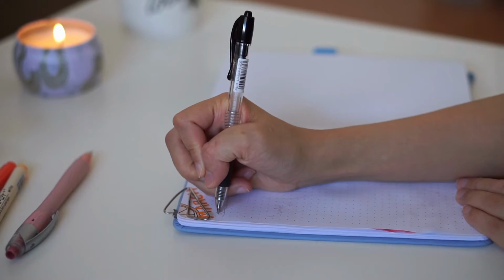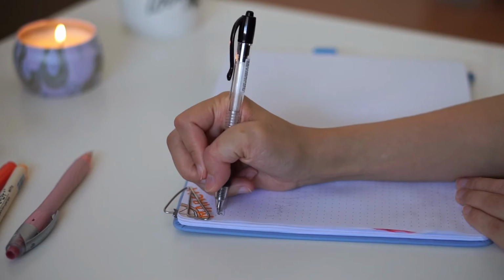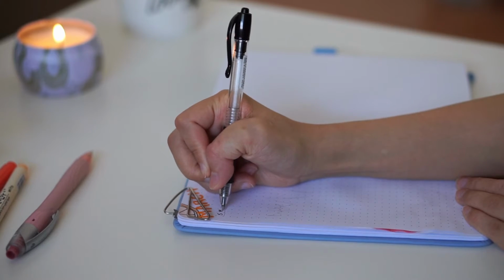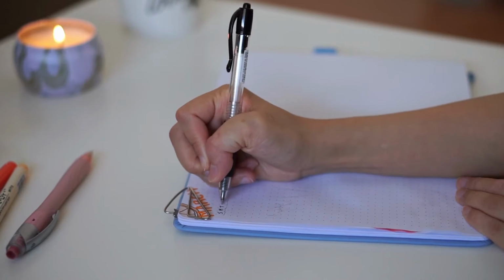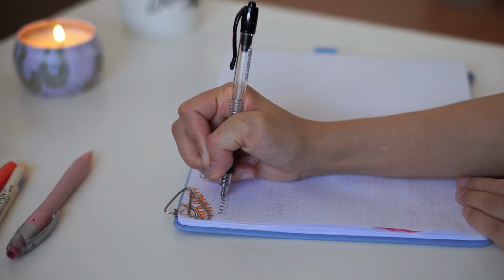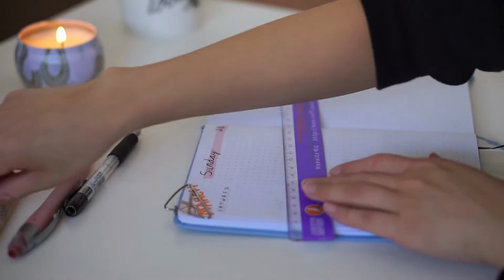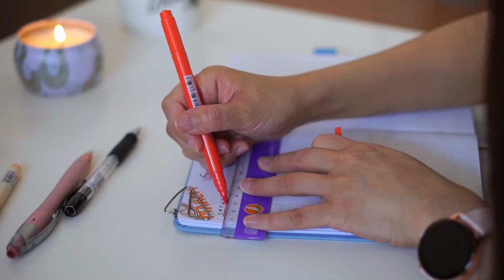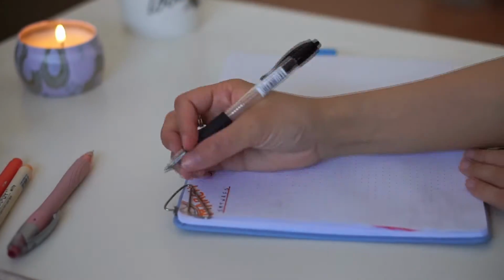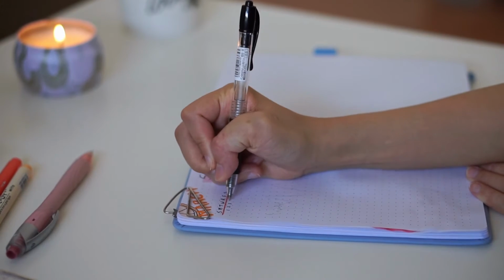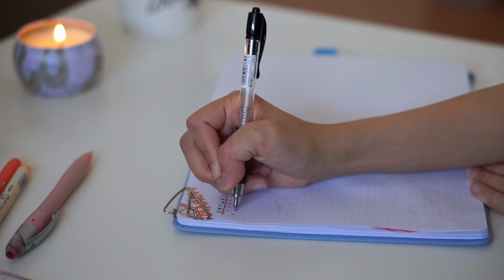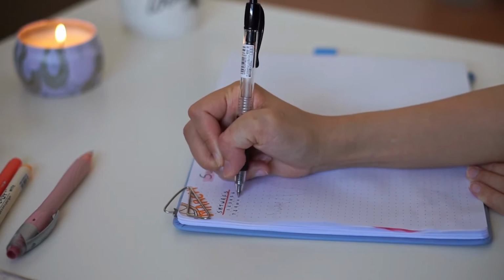I know that a lot of people like to do an entire page for their calendar as a monthly, but I find that it's not necessary for me because I'm just going to write it in my weekly anyways, and I also use Google Calendar, so that's essentially my monthly. So I just do a little calendar on the side of the first page that's not cut out so that I can refer to it at any time that I need.